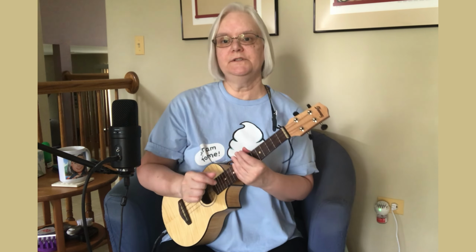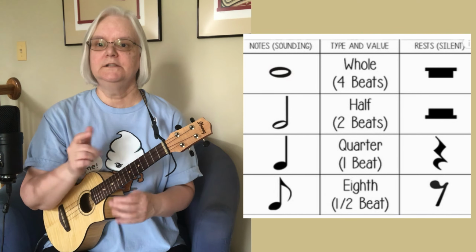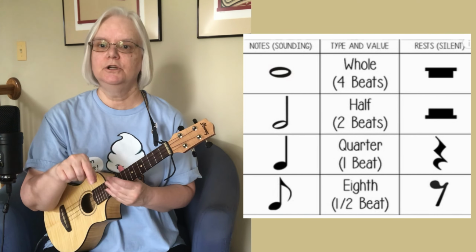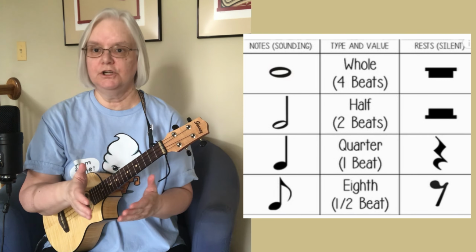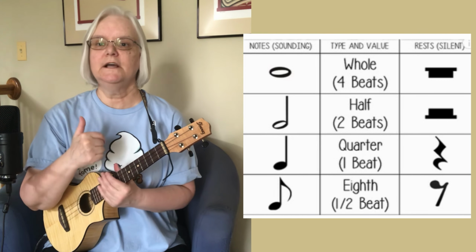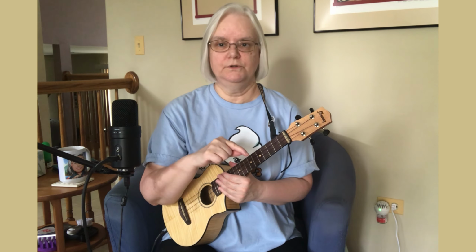Now 4 beats is considered a whole note, and we will count 1 to 4, tapping our foot: 1, 2, 3, 4. That's the duration of a whole note. So let's clap out together 4 whole notes. We're going to do 4 measures. A measure is a collection of beats. Each measure will have 4 beats in it, and the beat will be a whole note.